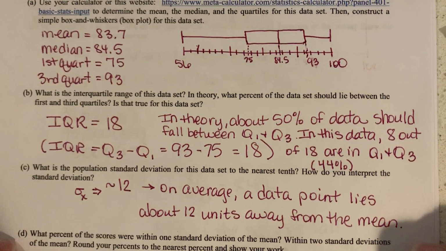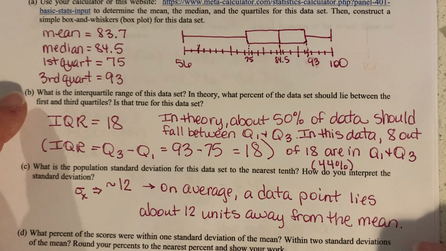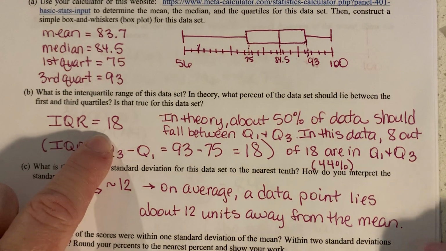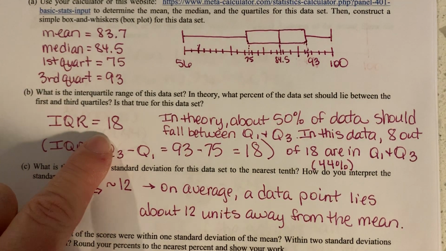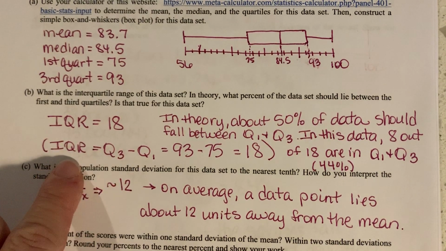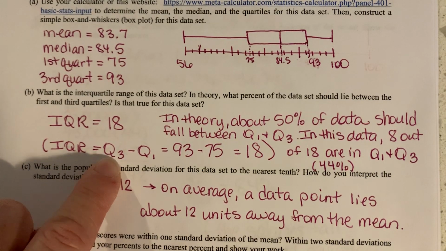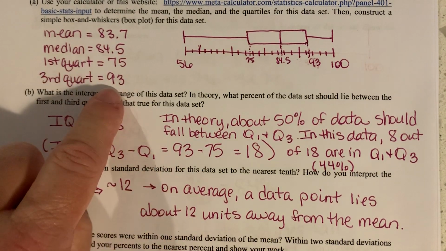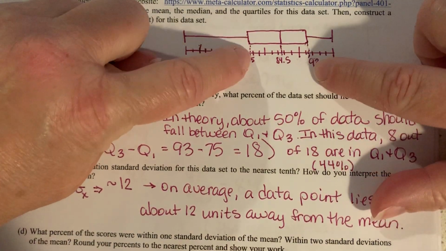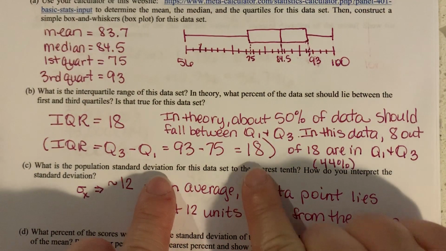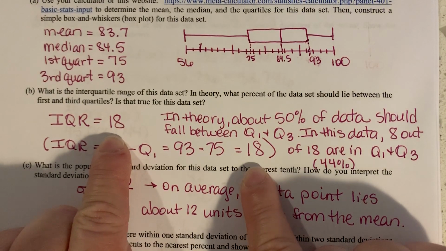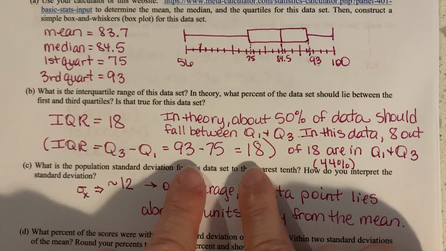All right, so what is the interquartile range of this data set? Well, if you look at your data on the computer, it tells you it's 18, but I wanted to show you that you could get that even if it didn't tell you the interquartile range was 18, because the way you find it is you take quartile 3, the third quartile, minus the first. So in other words, 93 minus 75, the box. So the high end of the box minus the low end of the box. And so it's 18, but it was actually already given to you by the online program. But that's how you find it.